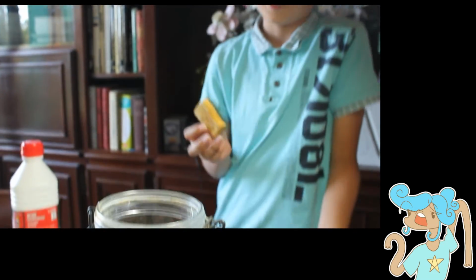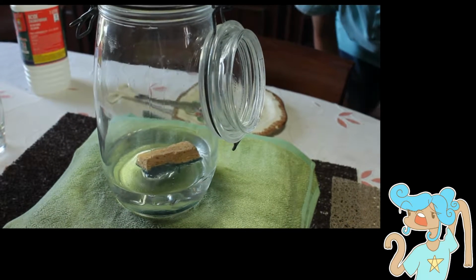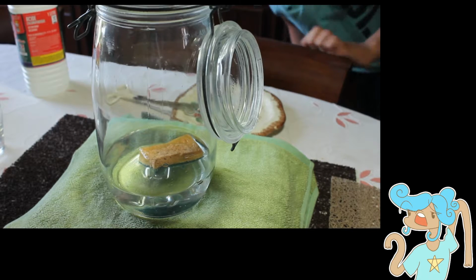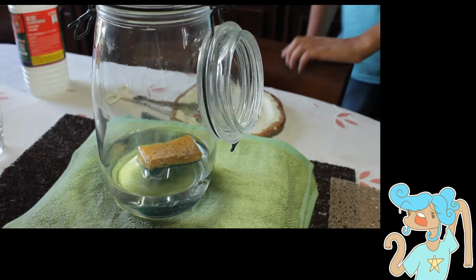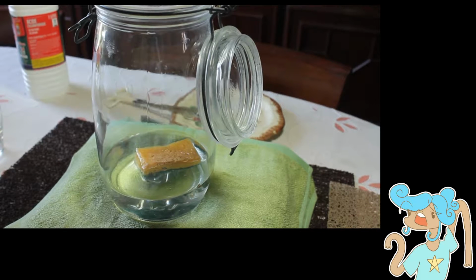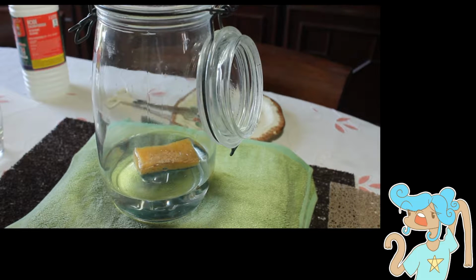For the next experiment, I will put a sponge in the acid. Will it just absorb the acid or melt? We should have a result pretty soon. Come back for the result.